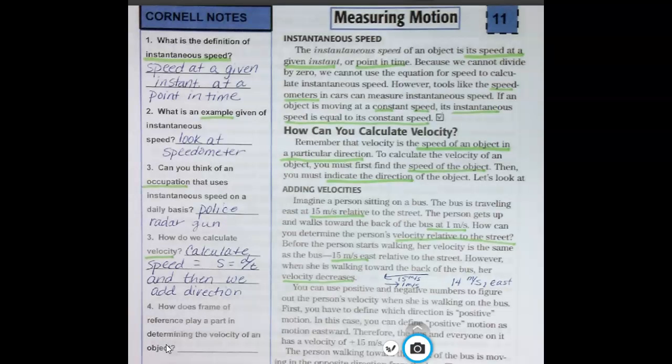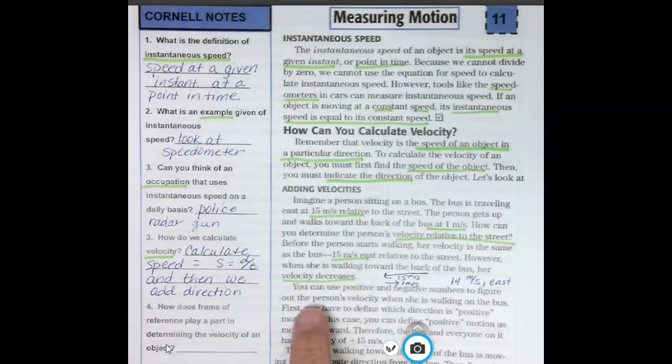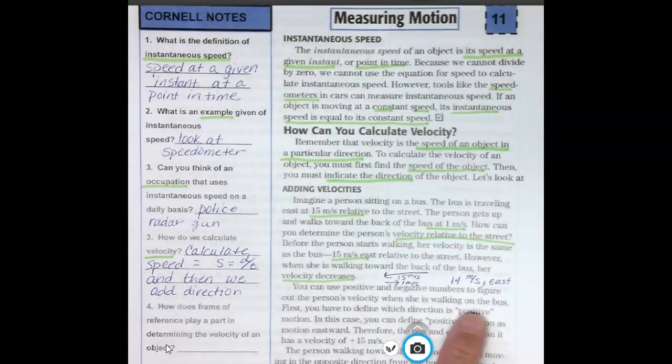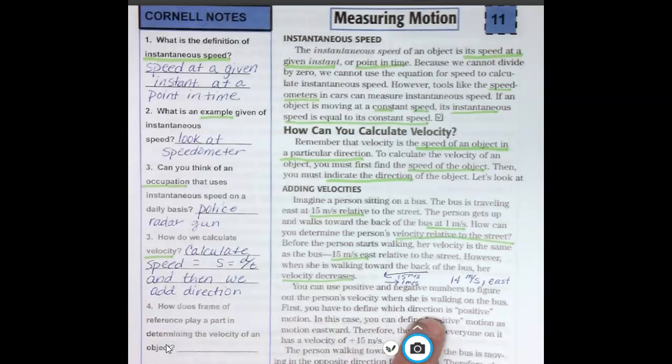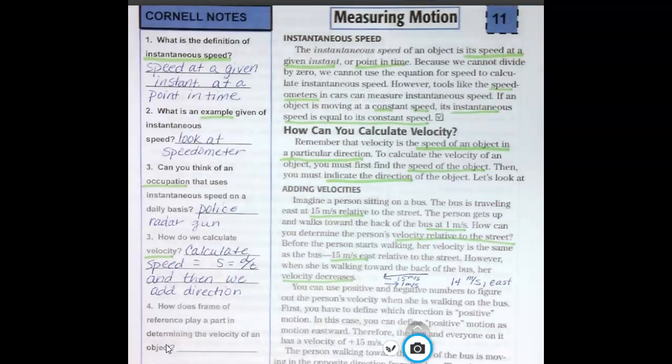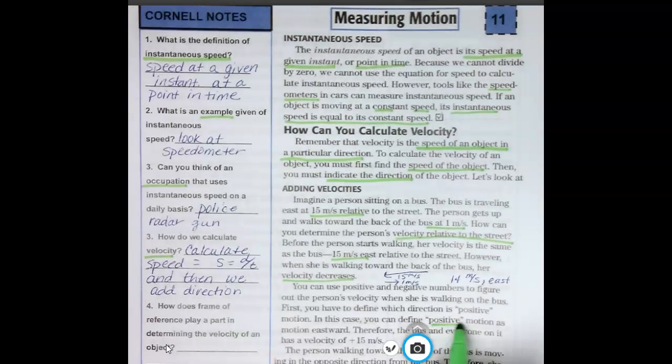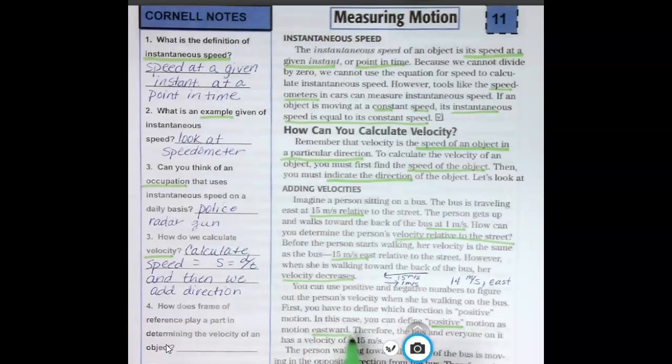So the question says, how does the frame of reference play a part in determining the velocity? And this is our next piece here. You can use the positive and negative numbers to figure out the person's velocity when they're walking on the bus. First, you have to define what direction. Is it in the positive or the negative? So again, positive tends to indicate eastward.